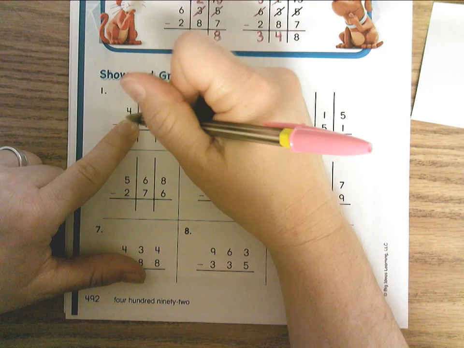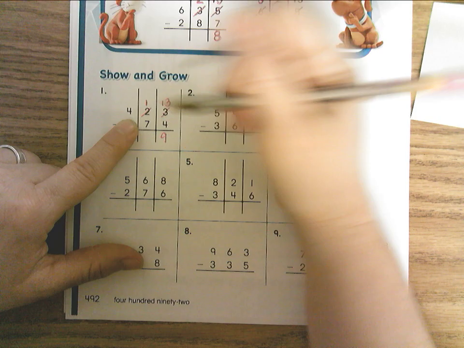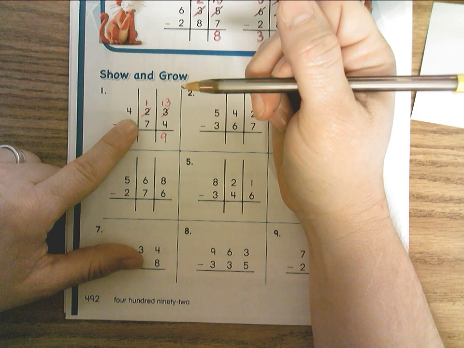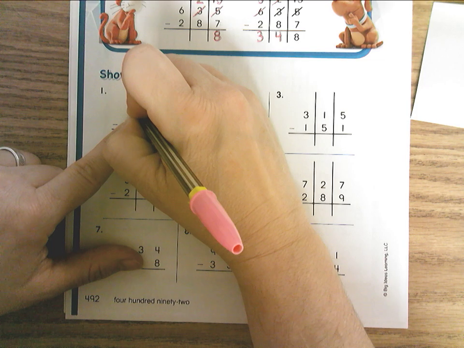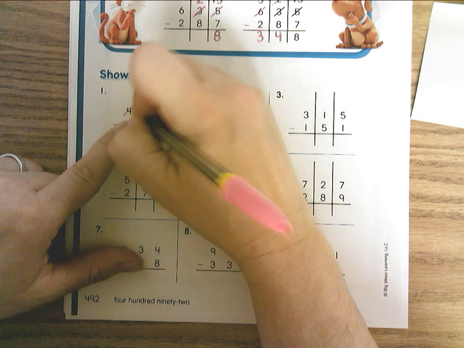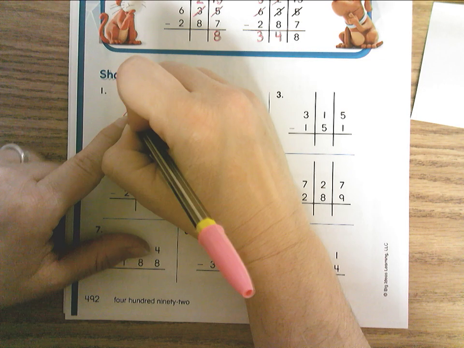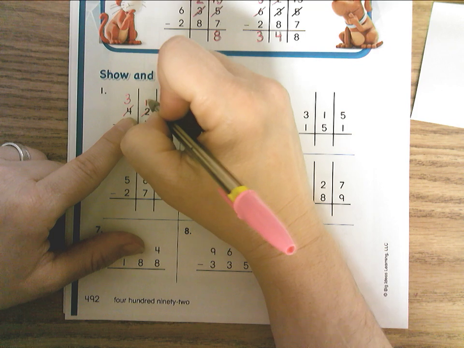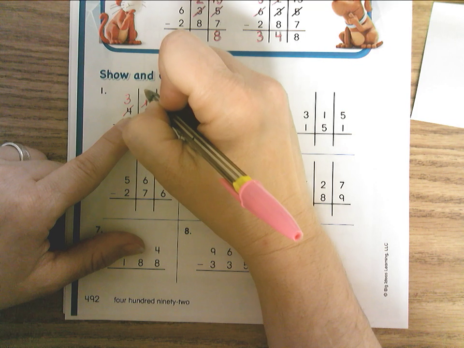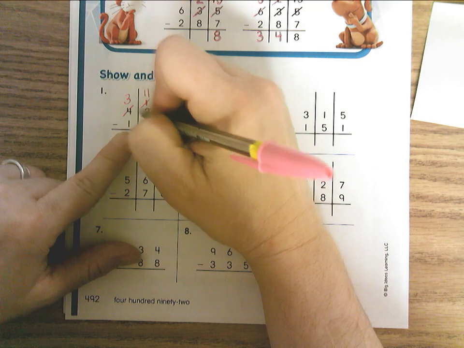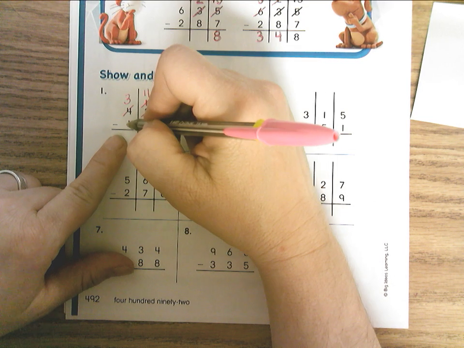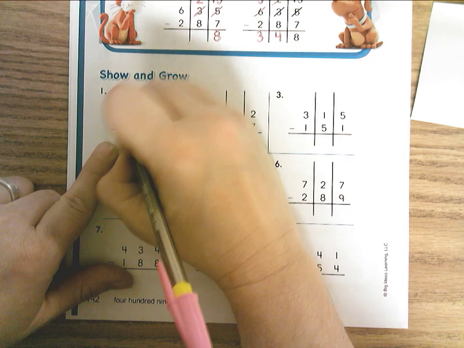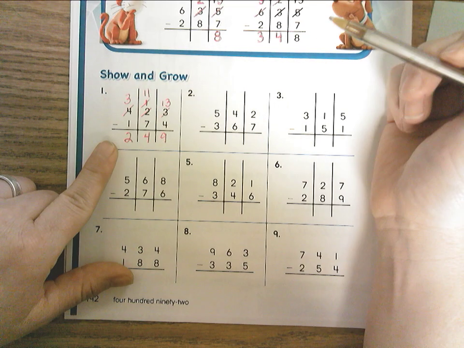Can I take 1 minus 7? Can I take 7 away from 1? No, I can't. I don't have enough up here. So I have to come over here to my hundreds. I have to regroup 100. I have 300s left. Now my 10 10s come over here. So 10 plus 1 is 11. So 11 minus 7 is 4. 3 minus 1. Can I do that? Yeah. Okay, which is 2.